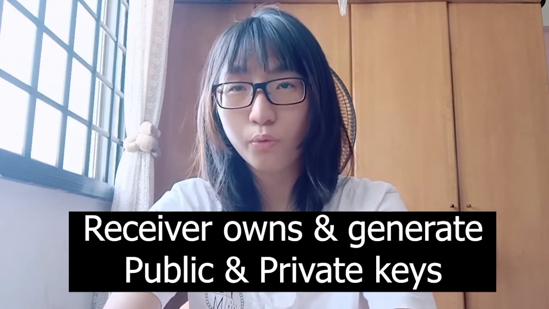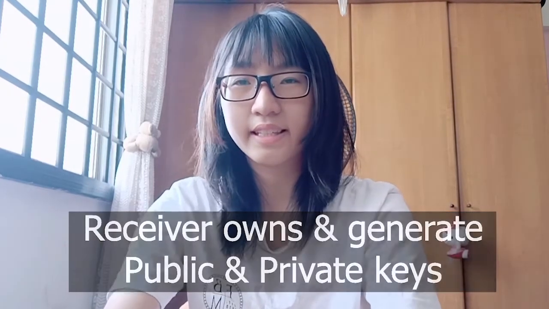Moving on to asymmetrical key cryptography, which is also known as two-key cipher or public key cipher. It uses a pair of related keys, which are the public key and the private key. The public key is used by the sender to encrypt the plain text or the data, and the private key is used by the receiver to decrypt the ciphertext. The receiver generates both the public and private key.